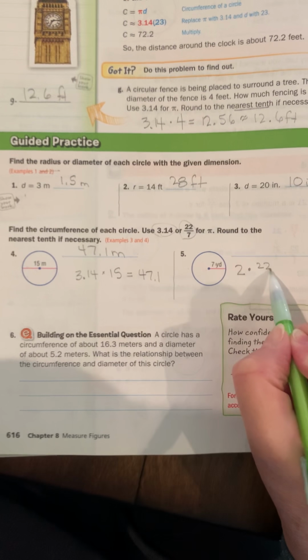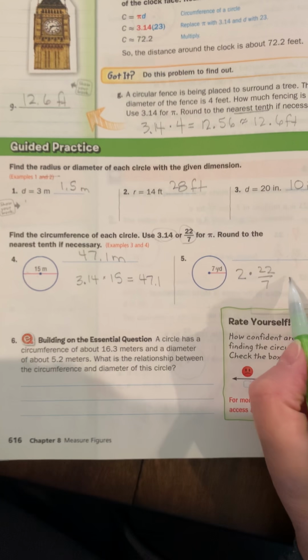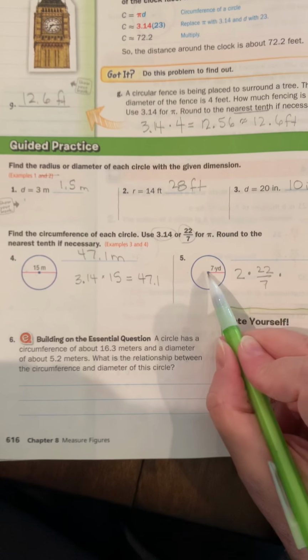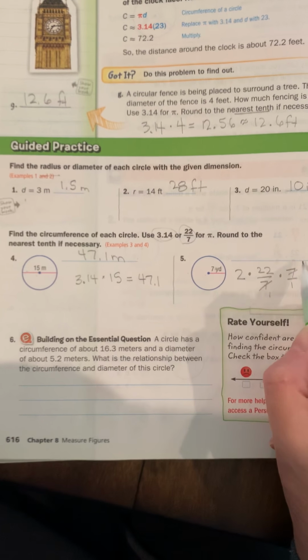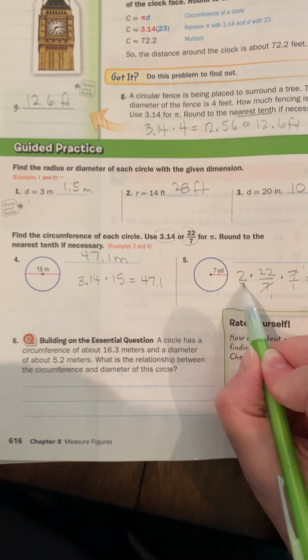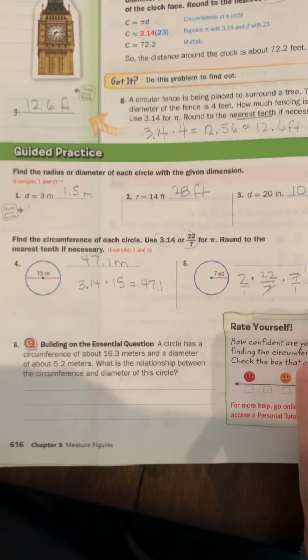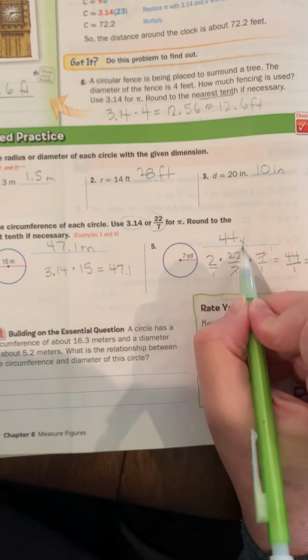This time I'm going to choose to use the fraction, because I'm going to be able to cancel, because this is a 7. So it's kind of random when it makes more sense to do it that way. Now if I go across, I would get 44 over 1, which is just plain old 44. So 44 yards.